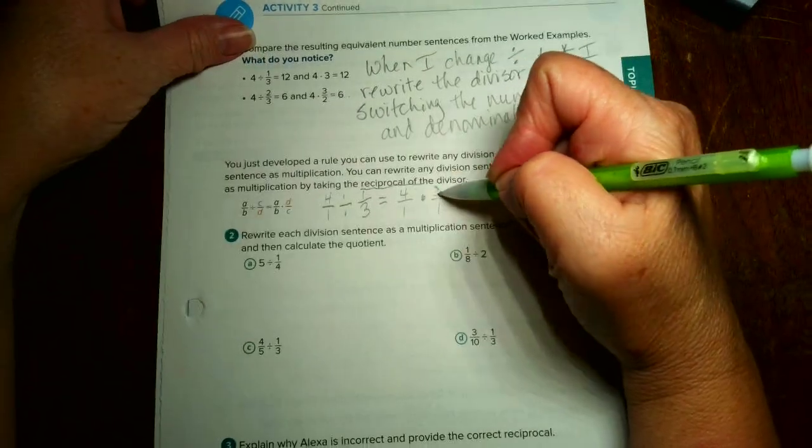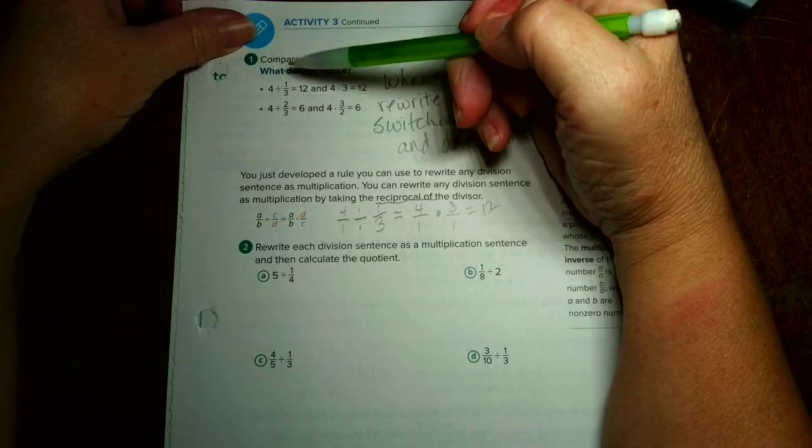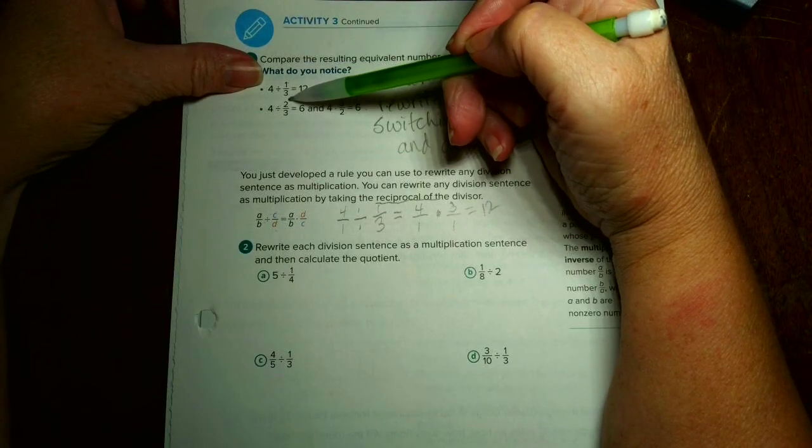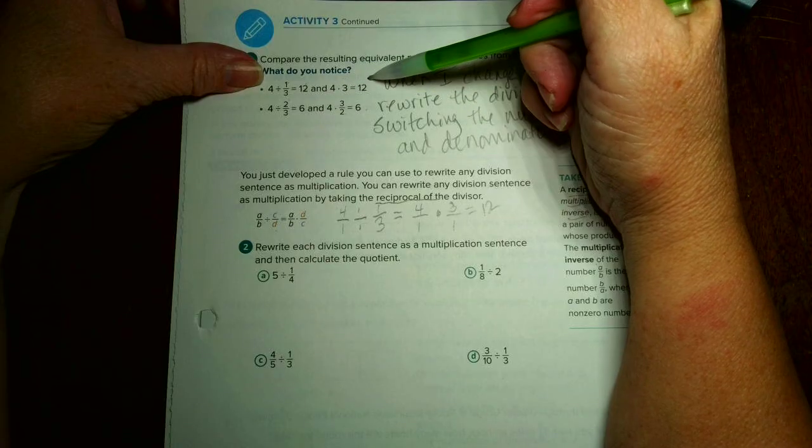So if we did 4 times 3, we get 12. And notice that's what we had up here. 4 wholes divided into 1/3 segments gave us 12 of those segments. So 4 times 3 equals 12.